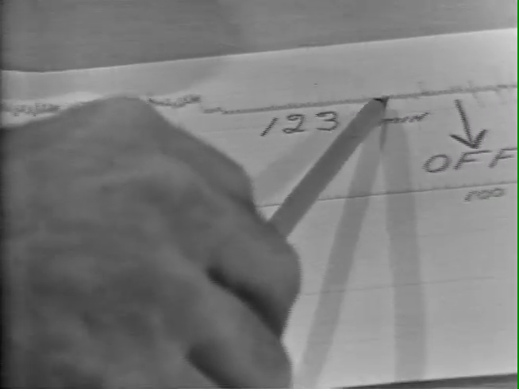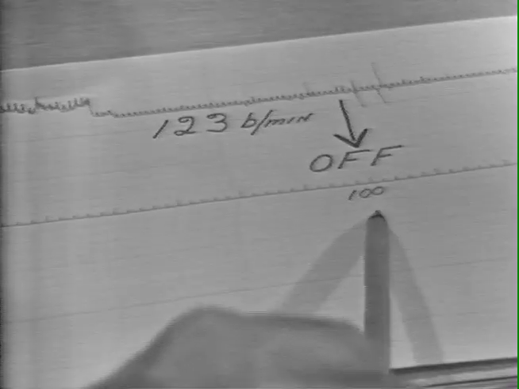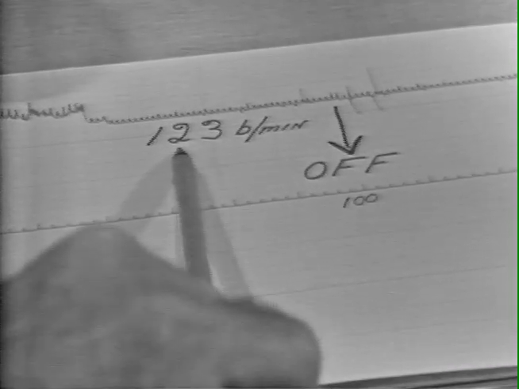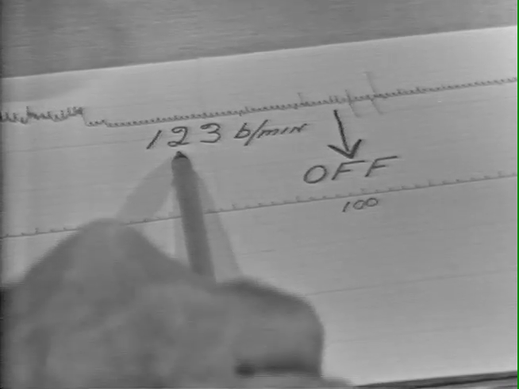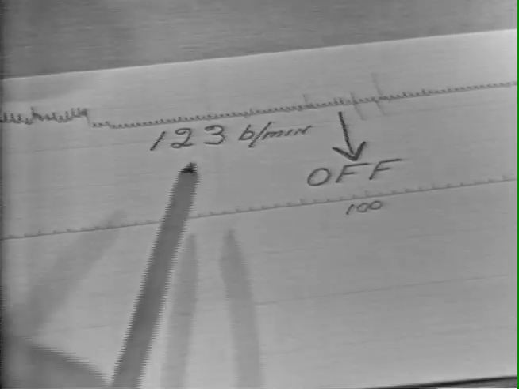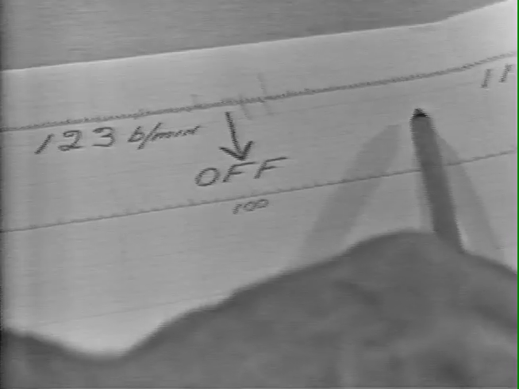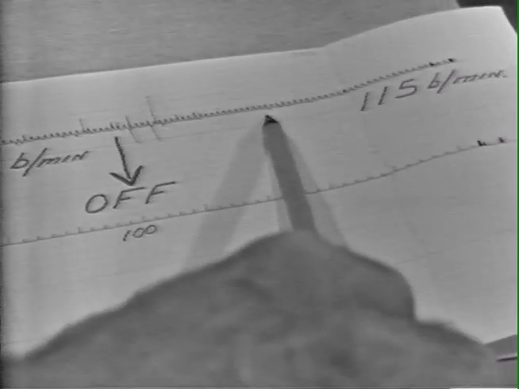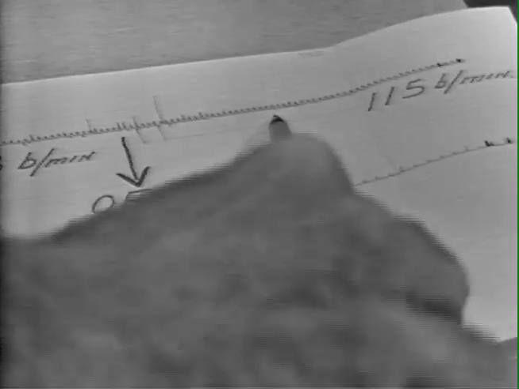Now, when we turn stimulation off at the 100-second time, the contraction rate was 123 beats per minute, therefore giving an overall increase of 12 beats per minute, about a 10% increase. After 10 seconds after turning stimulation off, the rate was around 115 beats per minute.